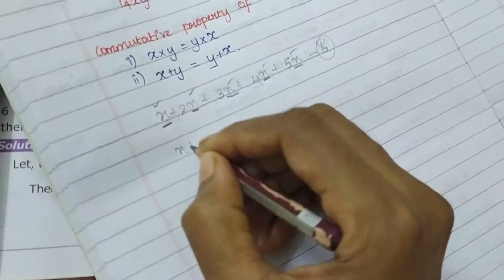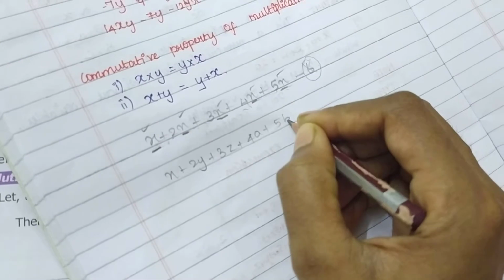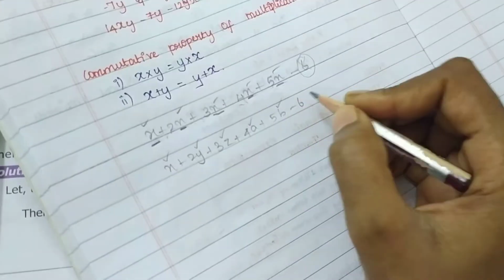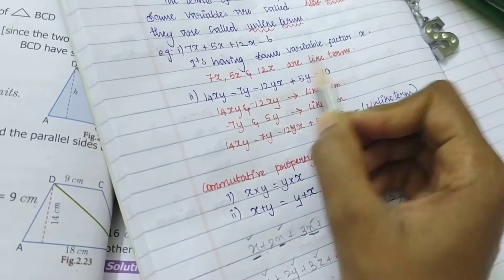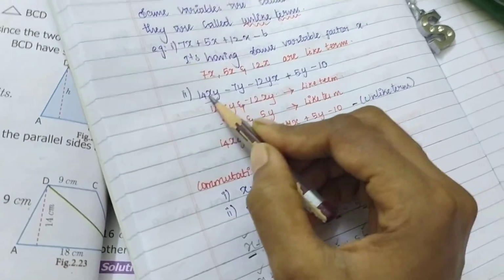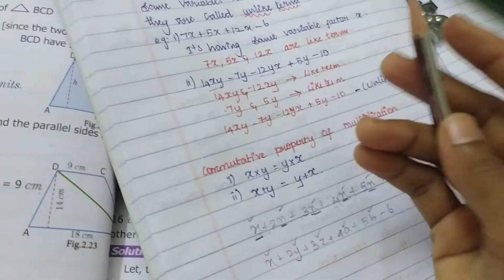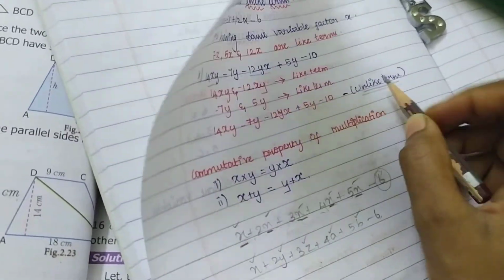If you have x plus 2y plus 3z plus 4a plus 5b minus 6, this is x, this is y, this is z, this is a, this is b. Each is different, so that is called unlike terms. For example, if you change any one term, this and this are the same, so they are like terms. But overall, the terms differ, so obviously it is an unlike expression.